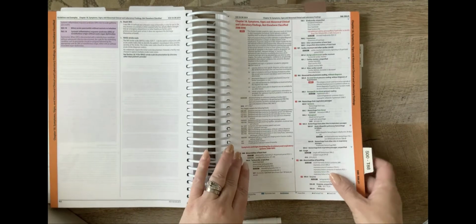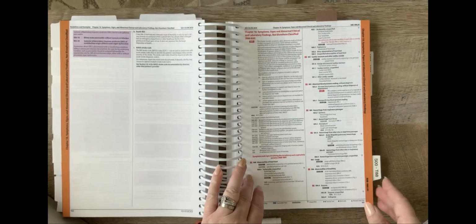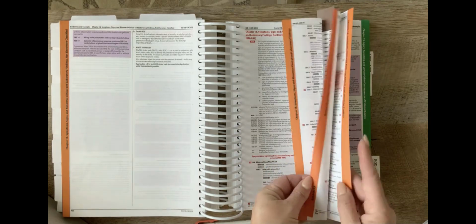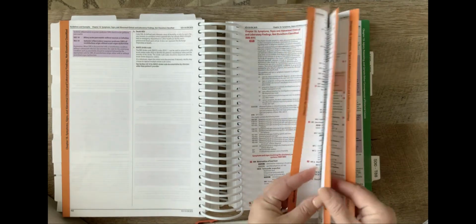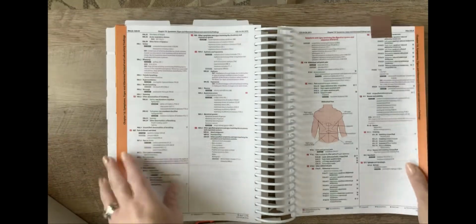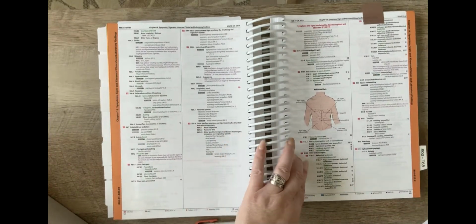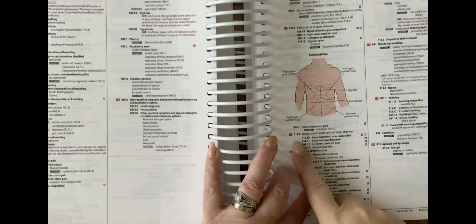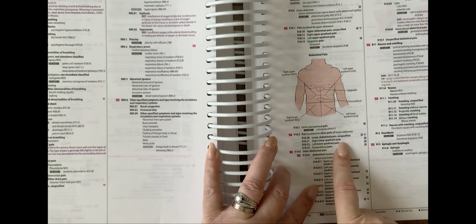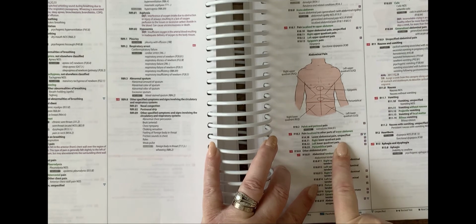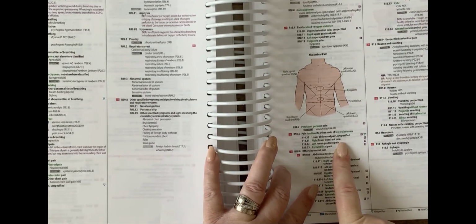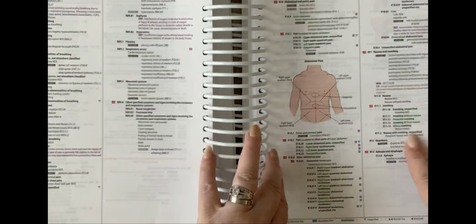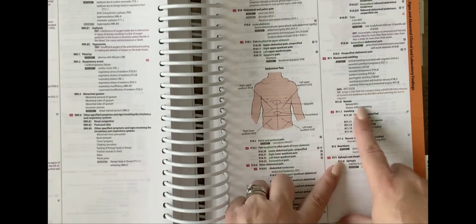And we are going to look up R10.31 to verify, and also R11.2. So R10.31, and here we go down here. R10.31, right lower quadrant pain. So that checks out. And then R11.2 is going to be right over here.